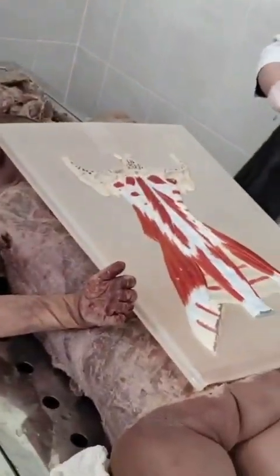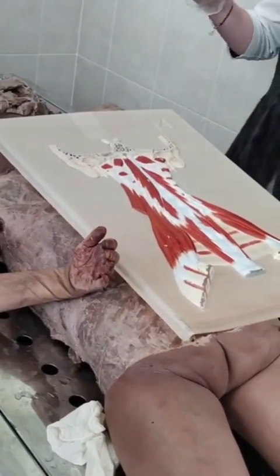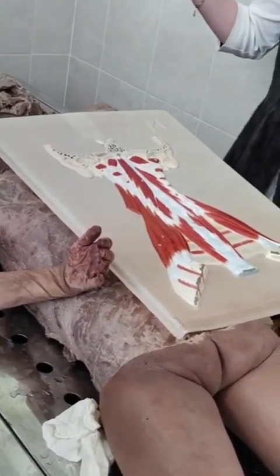Musculus longus capitis. If I confuse the numbers, it's okay. I can confuse the numbers.